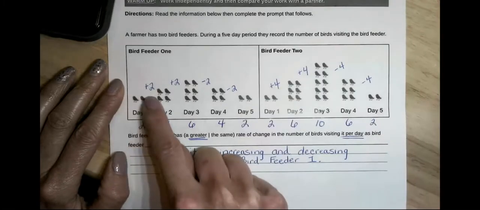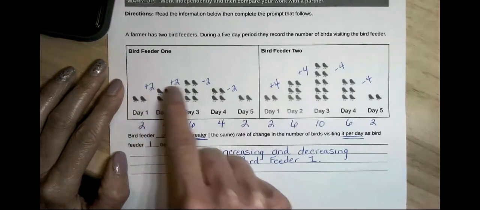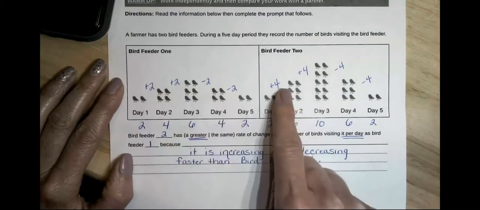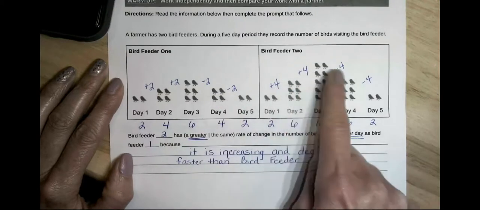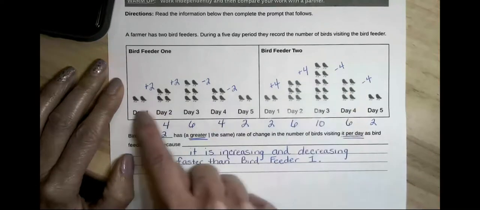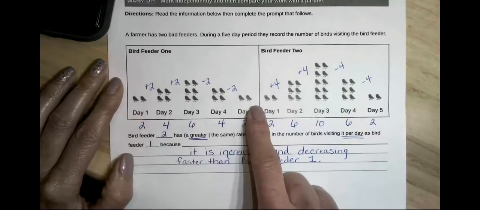The increases: bird feeder 1 plus 2, then minus 2, minus 2. Bird feeder 2 plus 4, minus 4, minus 4. So they both are up-down patterns.